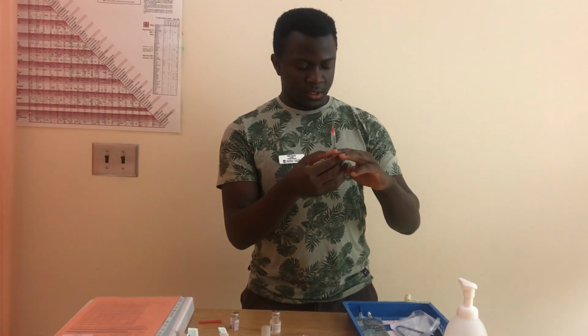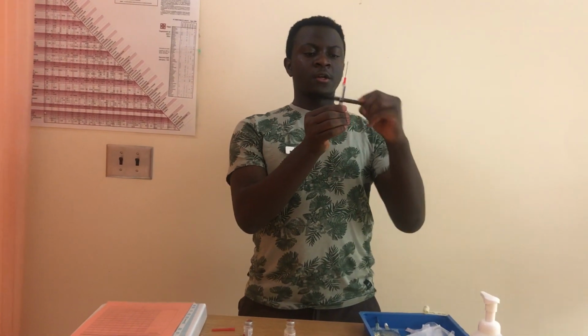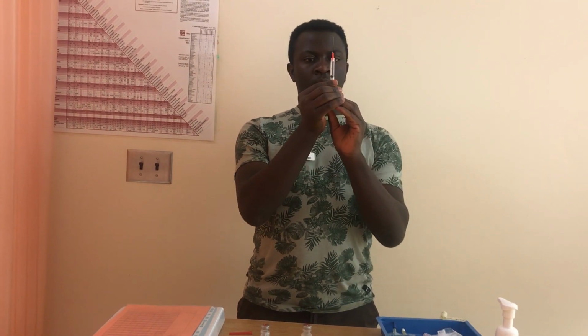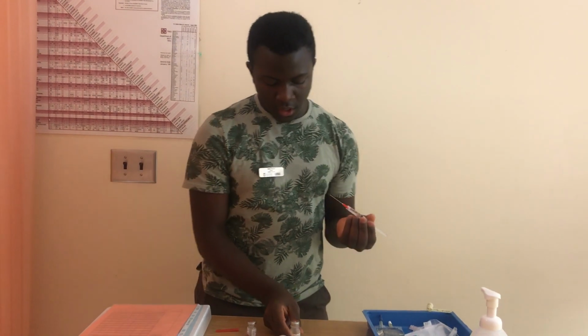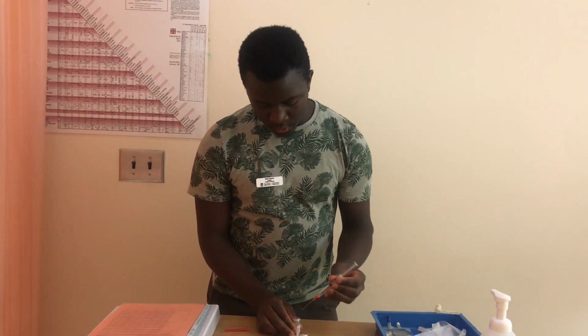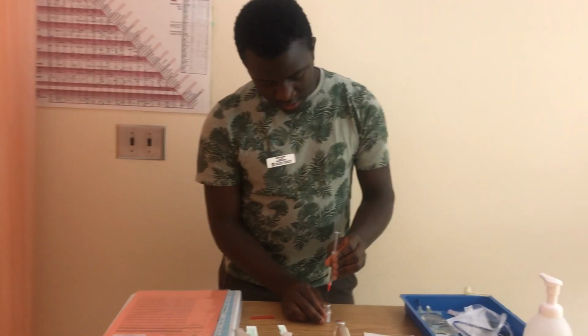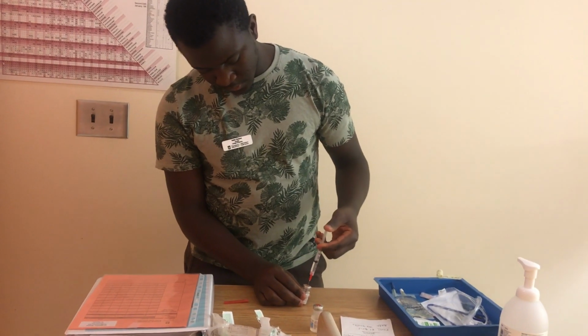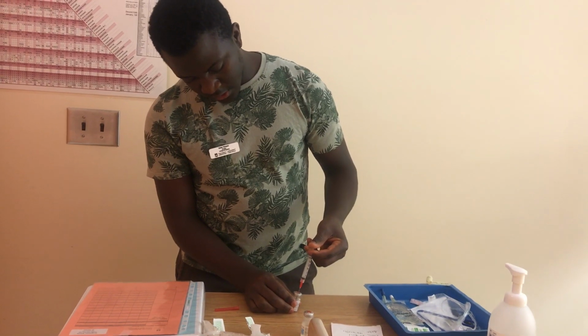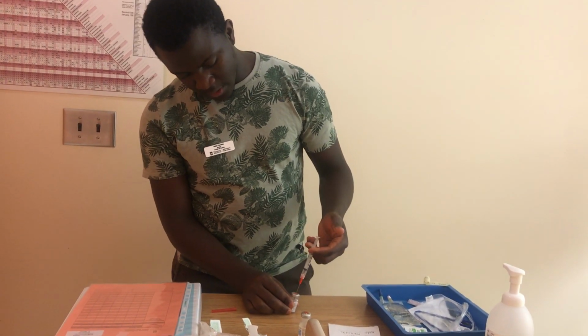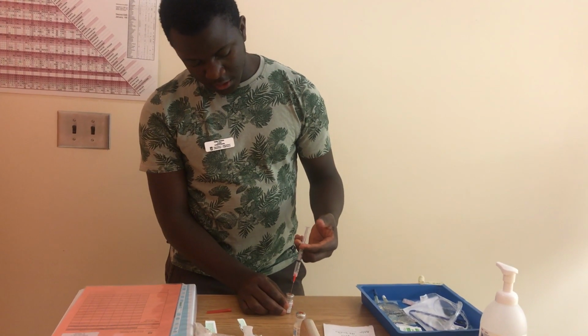I'll get rid of my bubbles here to make sure I have the right dose. Then I will pull out the air from the medication, and once I do that, I'll let the air fill back into my syringe.